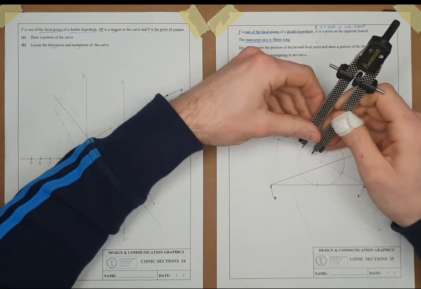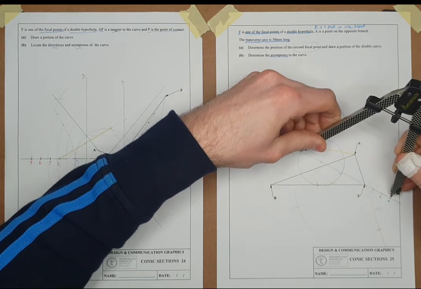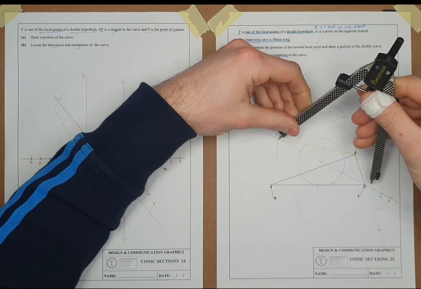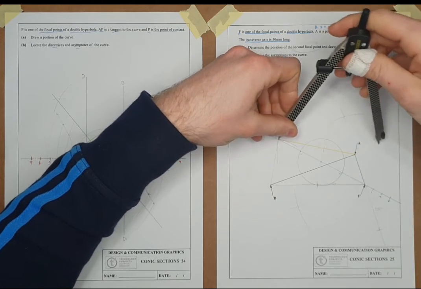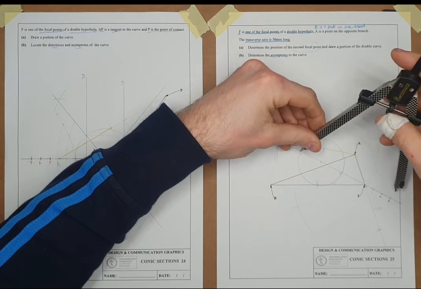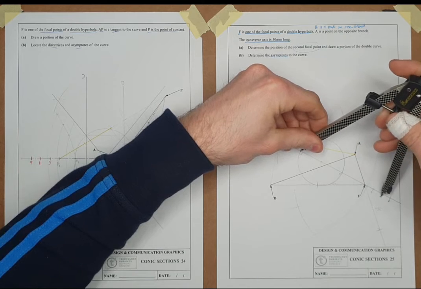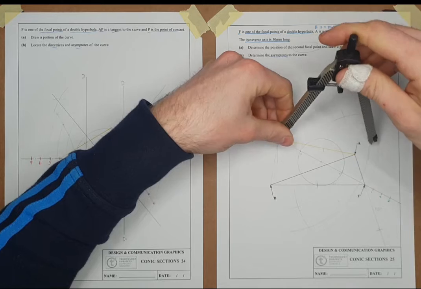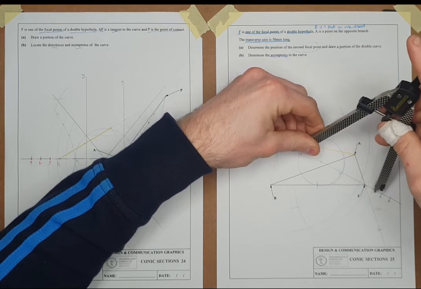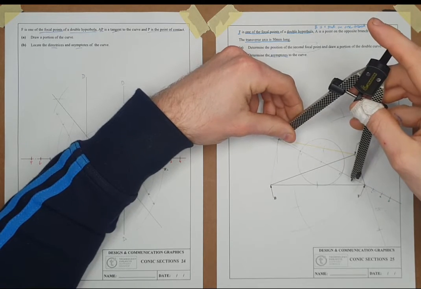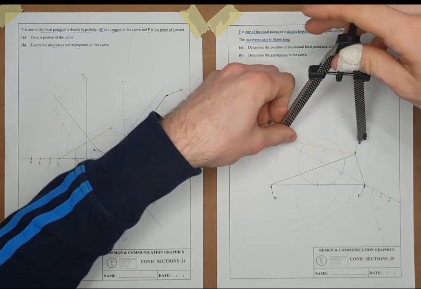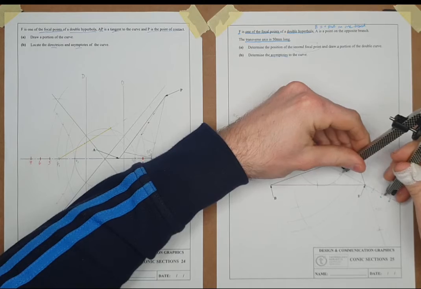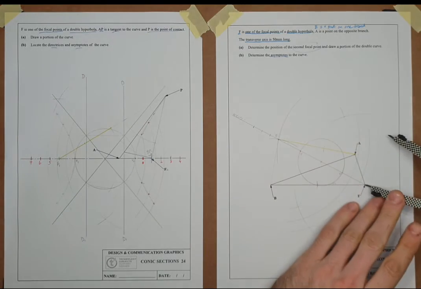So vertex, I'm going to go all the way out to point 3. I'm going to start at the outside this time and work my way back in. Vertex to the point from the focus. And vertex to the point from the focus.